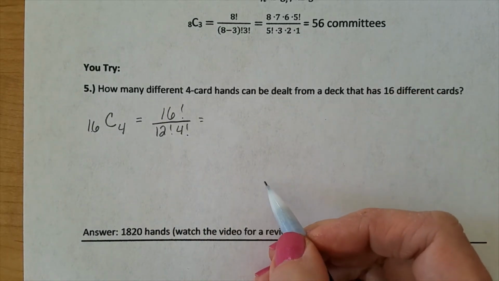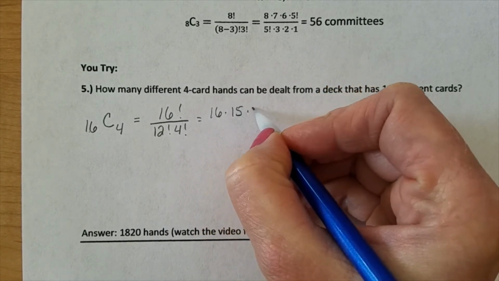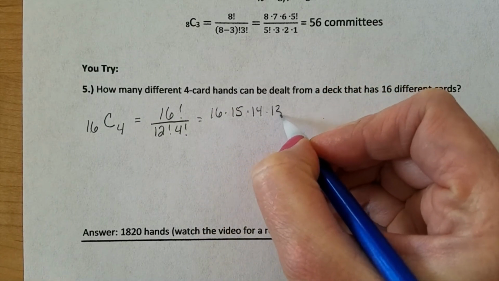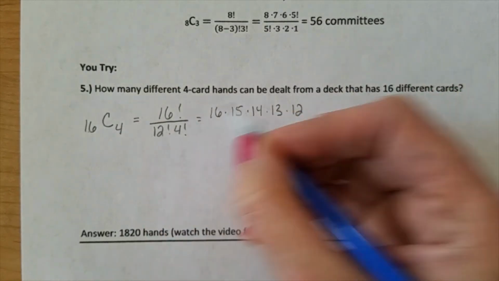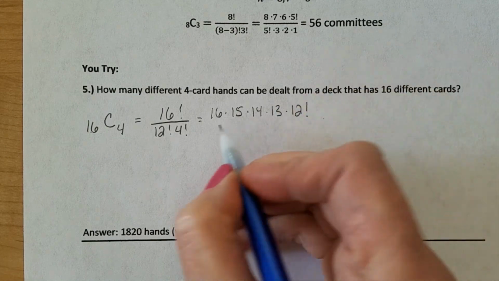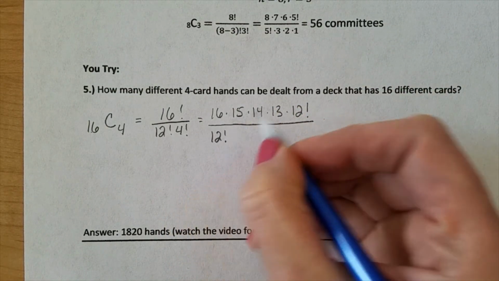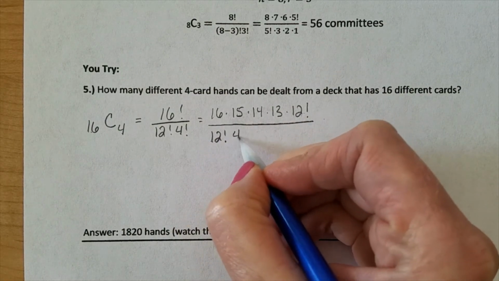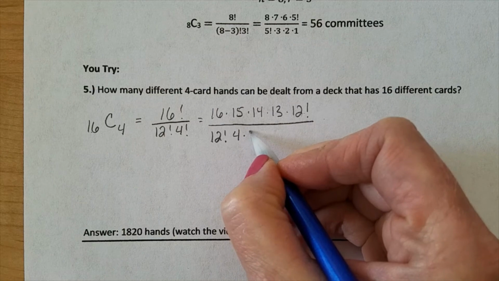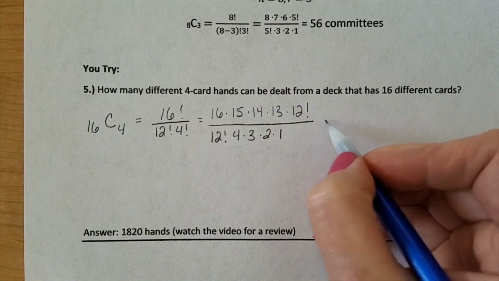Let's start breaking this down. We have 16 times 15 times 14 times 13 times 12 factorial in the numerator, and I'm going to leave that factorial there because I've got a 12 factorial in the denominator. These will reduce out. 4 factorial is 4 times 3 times 2 times 1.